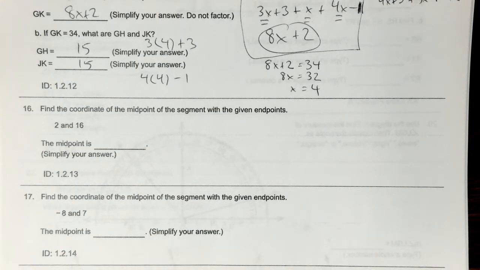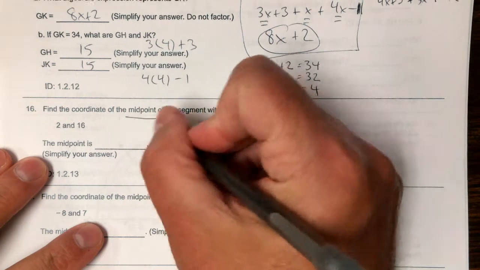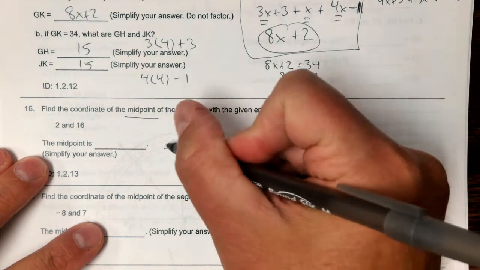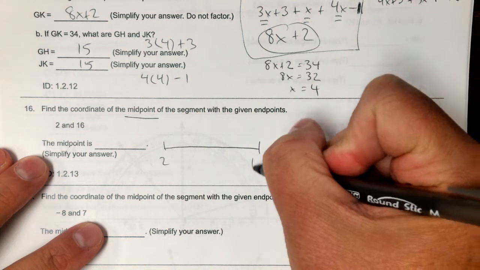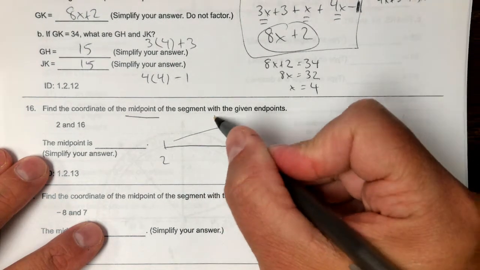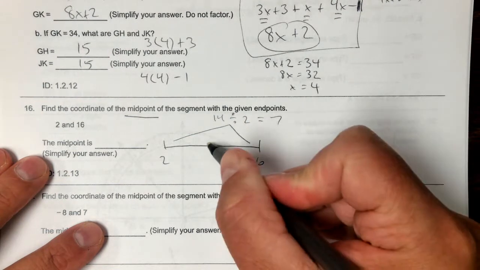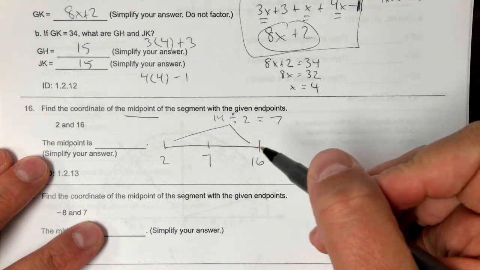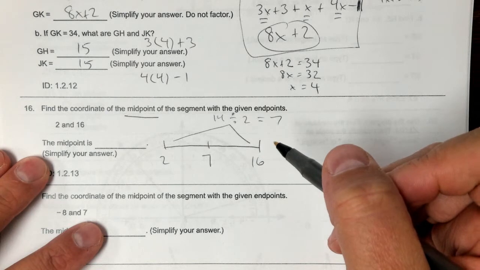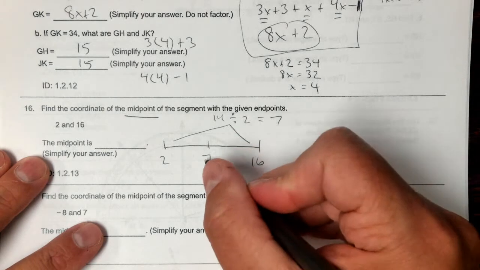Okay, the next one, between 2 and 16, you want the midpoint, which is the middle. So the first thing you do is get your distance, so that's 14, and then you divide by 2 to get 7. I just did one step too fast.